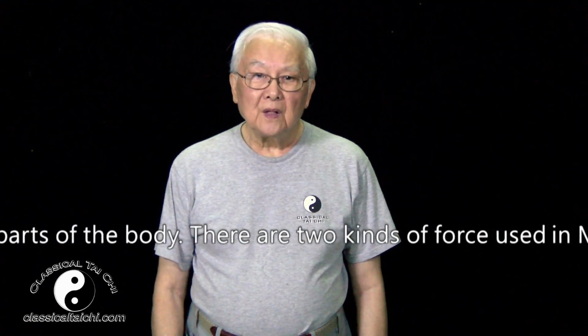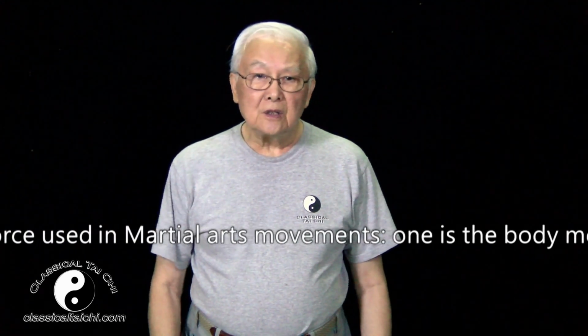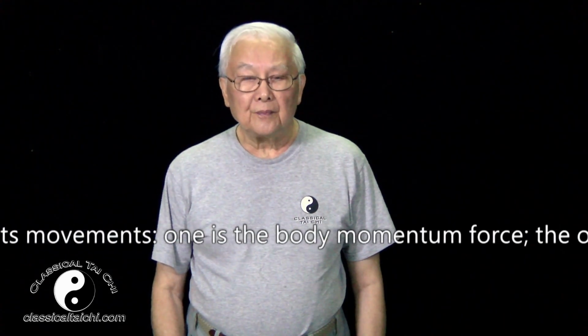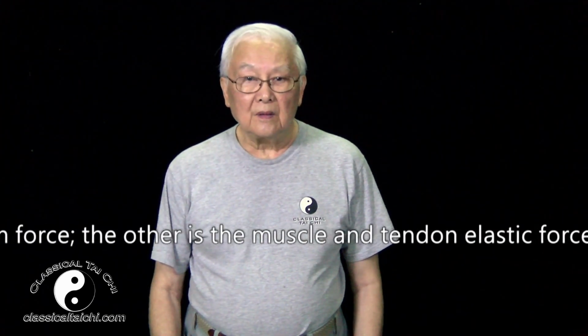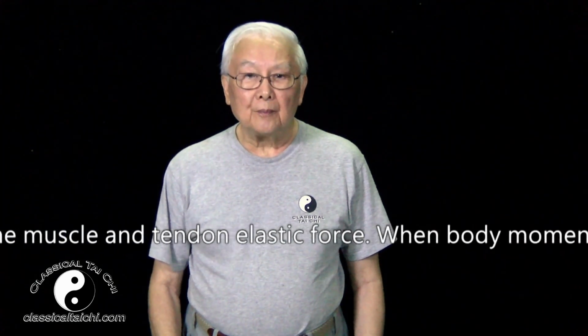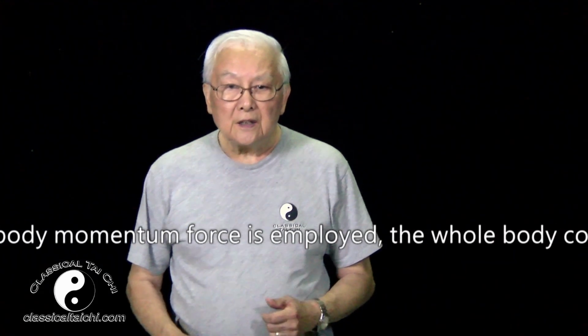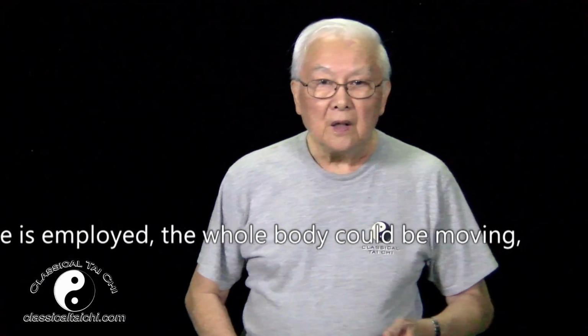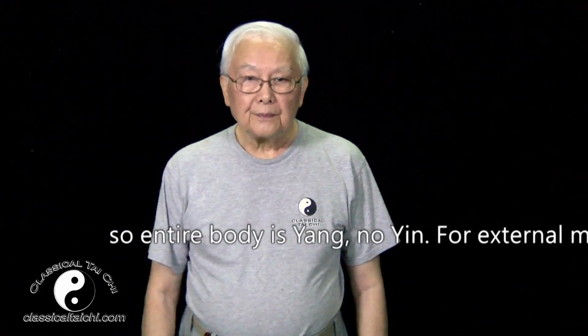There are two kinds of force used in martial arts movements. One is the body momentum force. The other is the muscle and tendon elastic force. When body momentum force is employed, the whole body could be moving. So, entire body is yang, no yin.